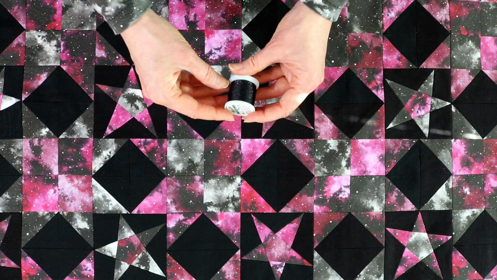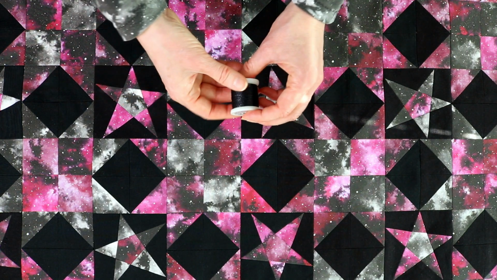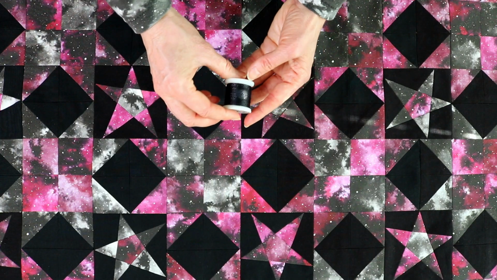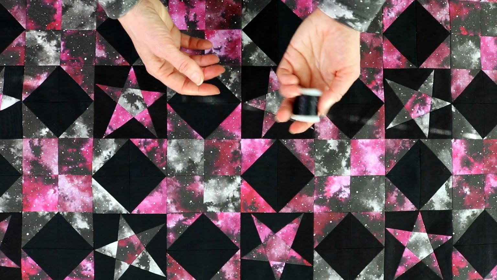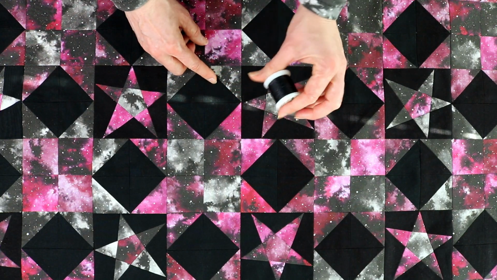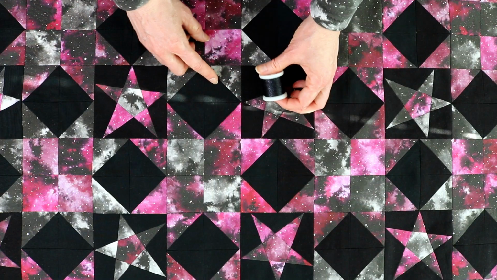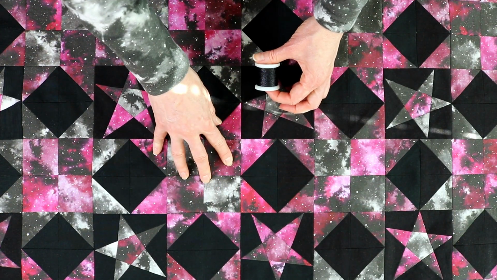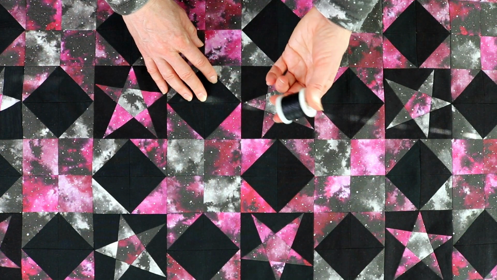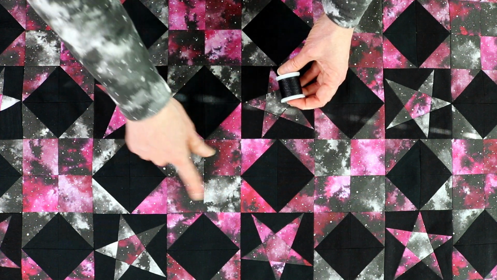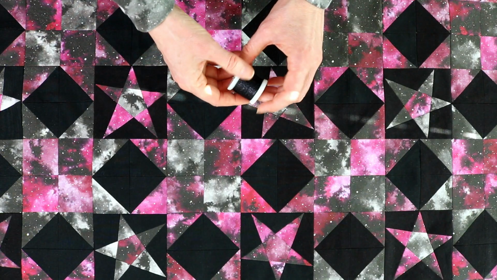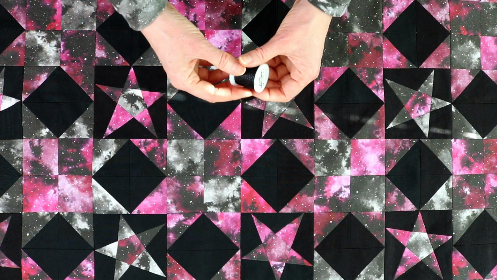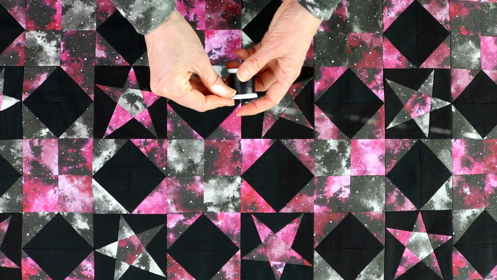I don't know if it shows up, but this is a black thread with a bit of glitter in it, and I think I'm going to use this one as a decorative element in the middle of at least these bigger stars. So I'm thinking that I could quilt a square or a circle in this glittery thread, which would add a little bit of a fun detail.